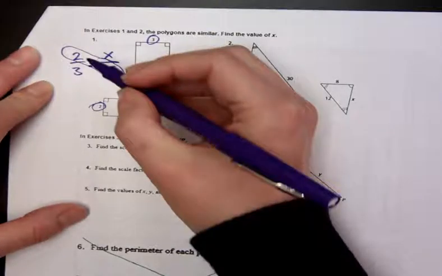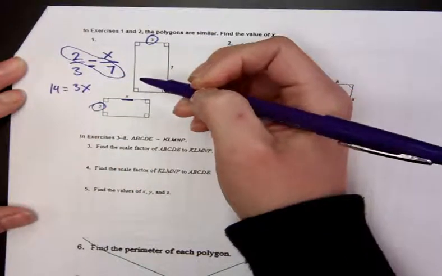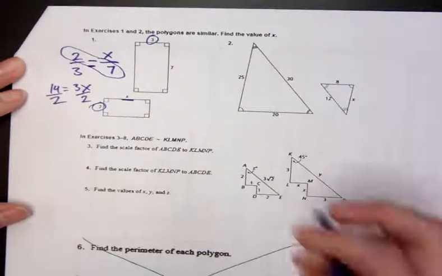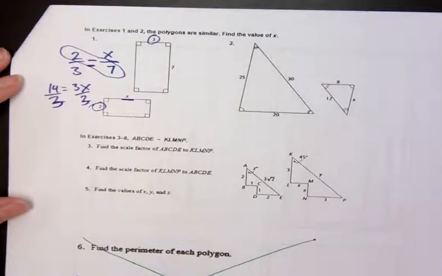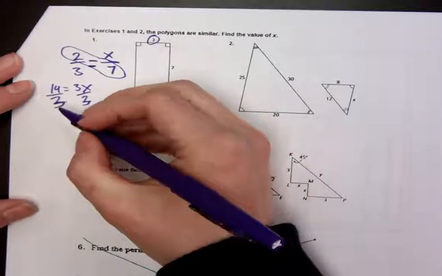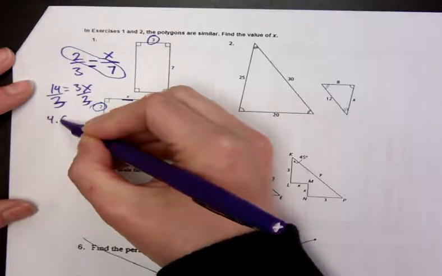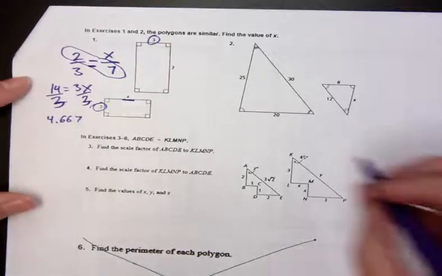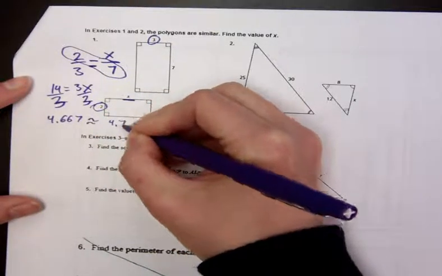So 14 equals 3x. And last step? Divide. By 3. What's 14 divided by 3? No clue. So 4.6667, and it does not tell us what to round it to, but I'm going to round that to 4.7.